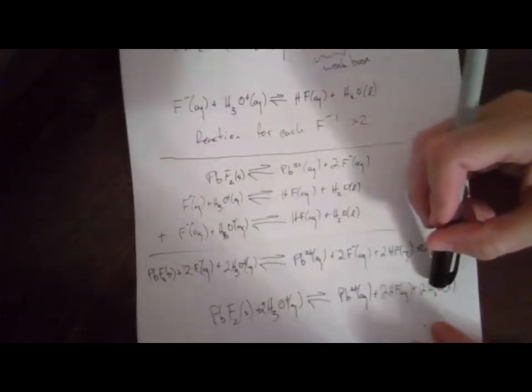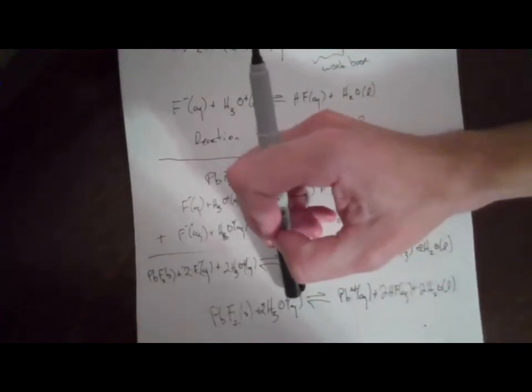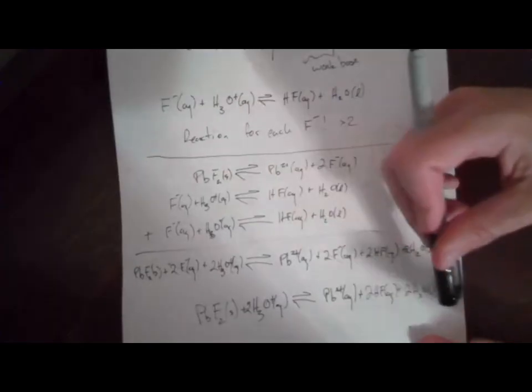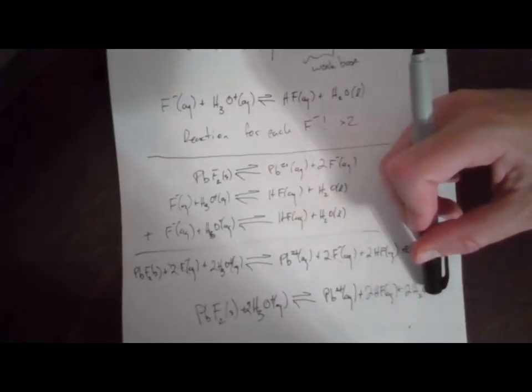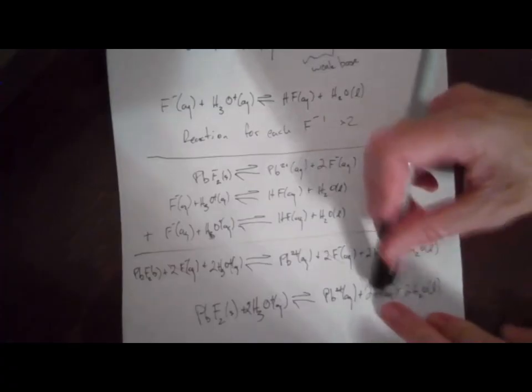So when we talk about how the solubility is affected, well, one, it's an entirely different reaction. When you have lead 2 fluoride reacting with an acidic solution, you're making lead cations, hydrofluoric acid, and water. Right? So this is a functionally different process. It's not just dissolving and producing. You'll note there's no fluorides here. So Ksp does not describe this process.